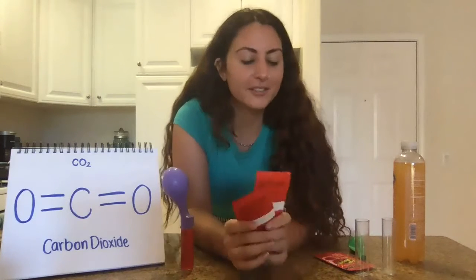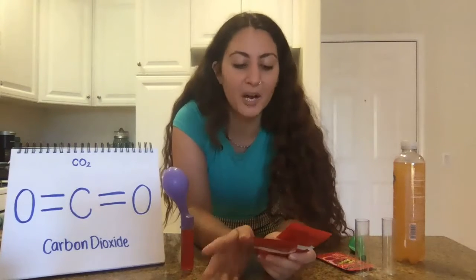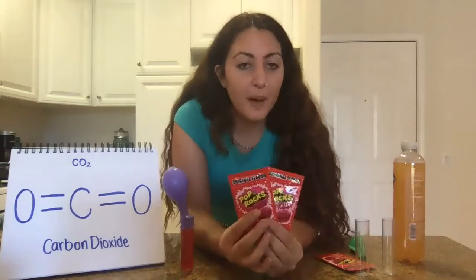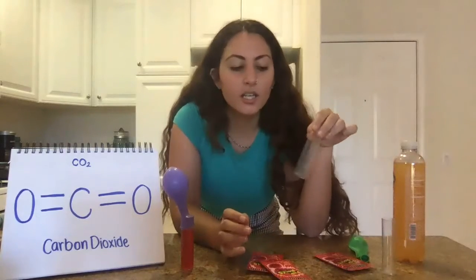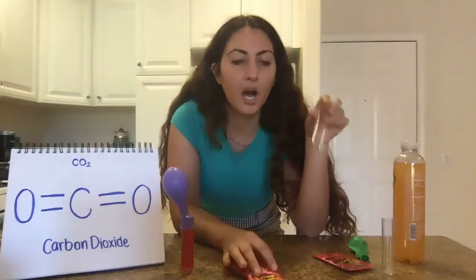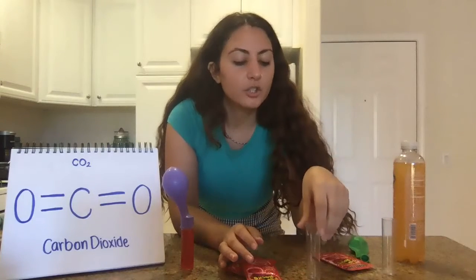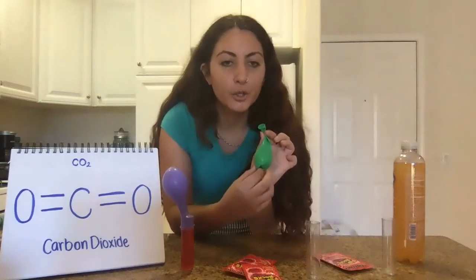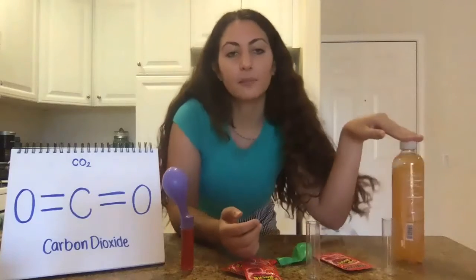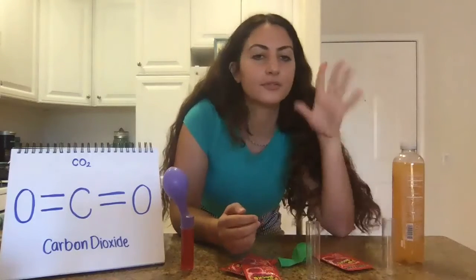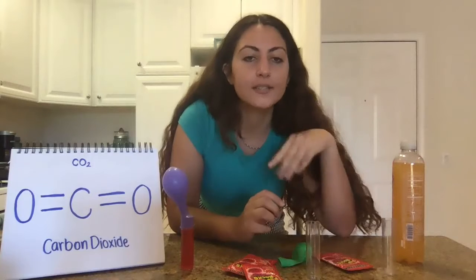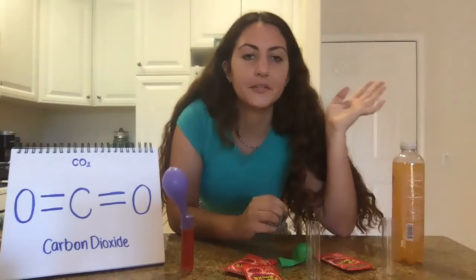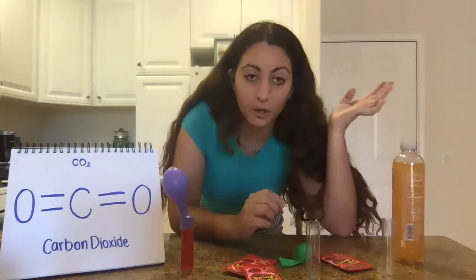I have a little setup here to do this experiment. You're going to need 2 packets of Pop Rocks. You're going to need some kind of container that you can put your soda and Pop Rocks into. You'll need a balloon, and then you'll also need some kind of soda. I just have plain orange soda here. Any soda works, so use whatever you have lying around the house.